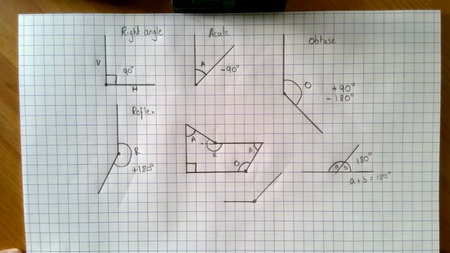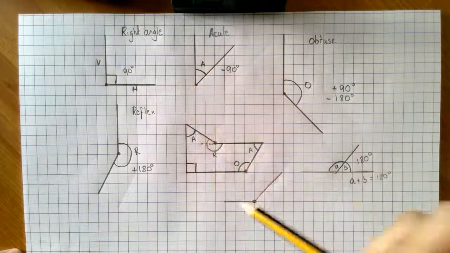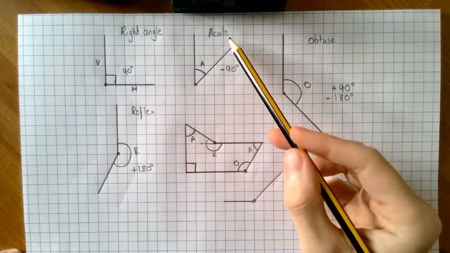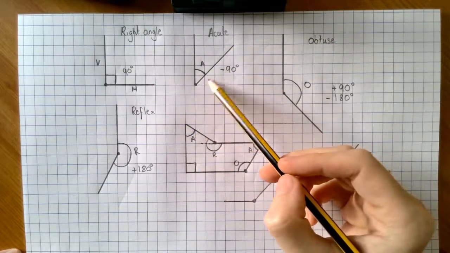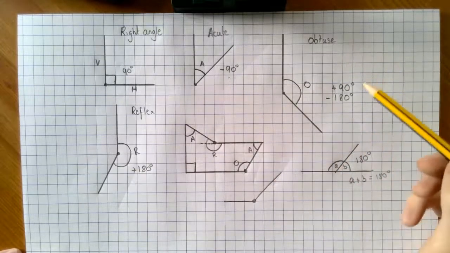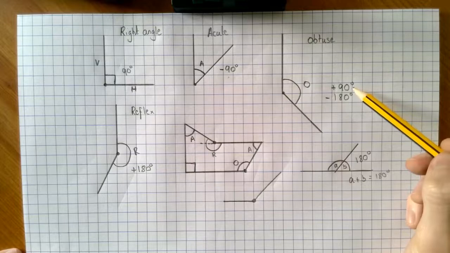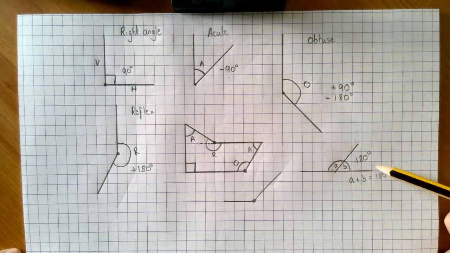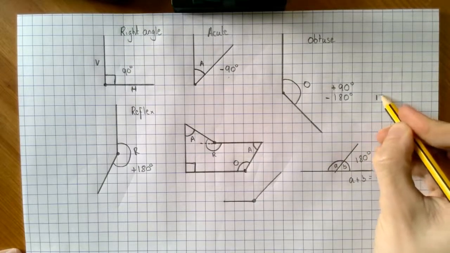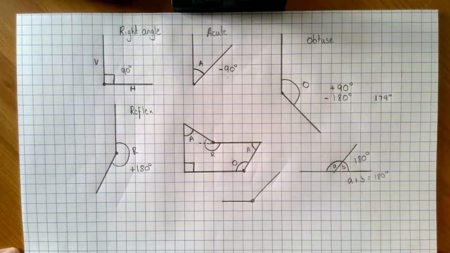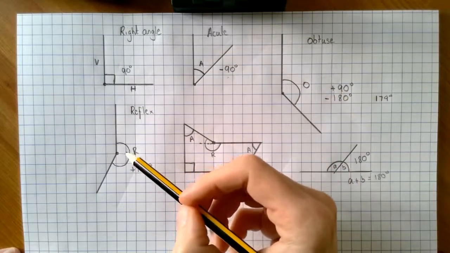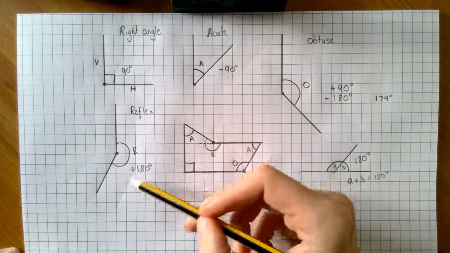So I'll quickly summarise the 4 different angles again. Our right angle being 90 degrees, being perpendicular. Acute, small and cute like a baby, it's our baby angle, it's less than 90. Our obtuse angle, our fat angle, bigger than a right angle, bigger than 90, but less than 180, so not quite a straight line. The maximum it could be is 179. That's the biggest obtuse angle you could have. Because if it's 180, well, actually we're starting to look at reflex angles. And then our reflex angle being 180 and bigger.